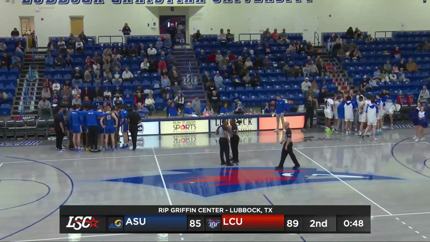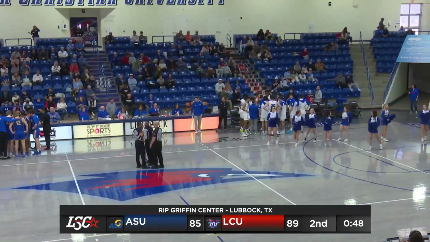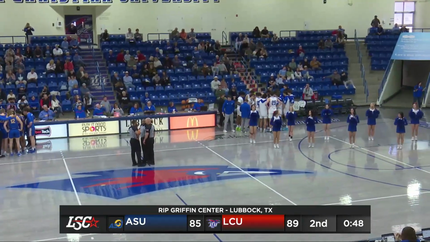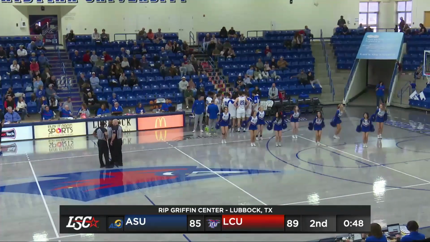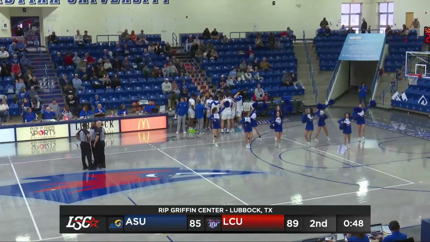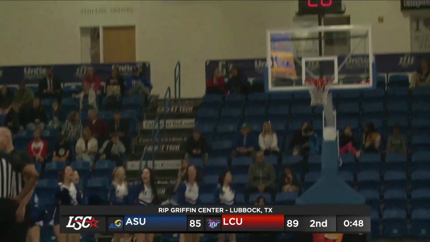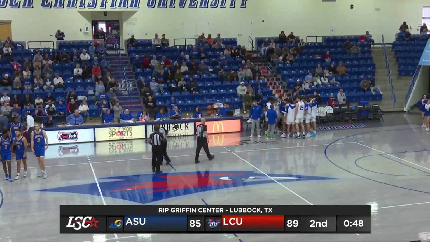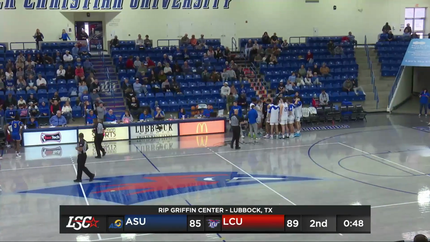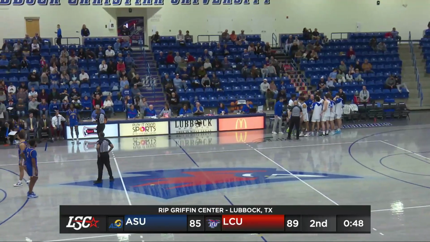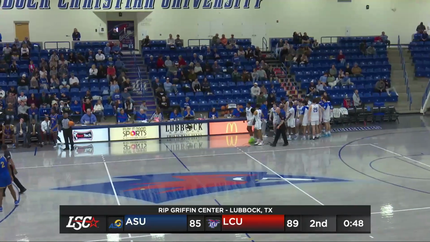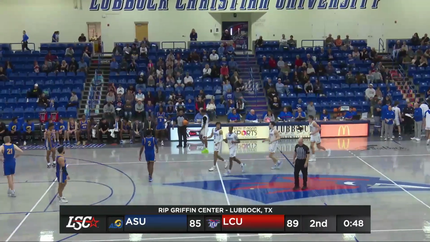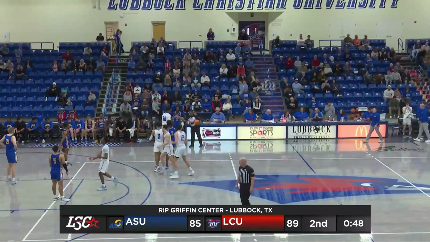LCU shooting 61% from the field, 62% from 3. We've had 31 combined three-pointers in the contest, as Angelo State has 15 threes, LCU with 16. Angelo State shooting well as well, 52% overall, 45 from 3. The rebounding battle that I mentioned in the opening, LCU currently out-rebounding Angelo by 3, 27-24.